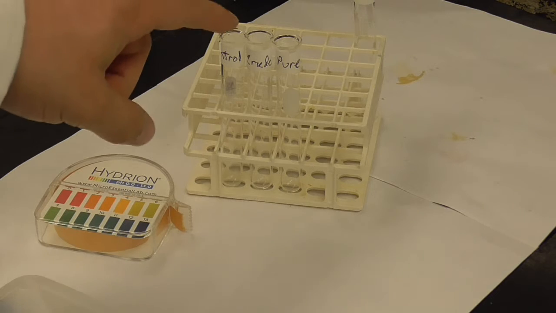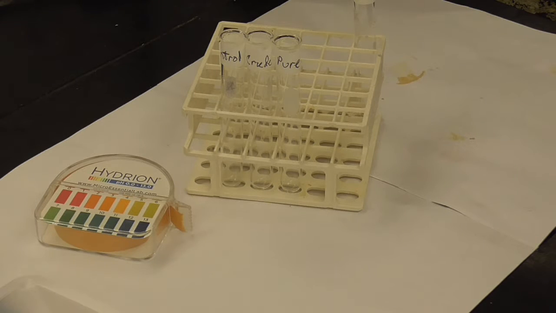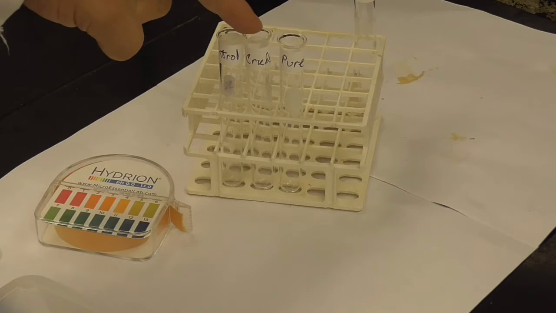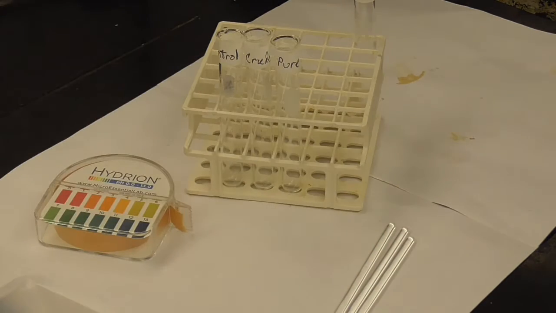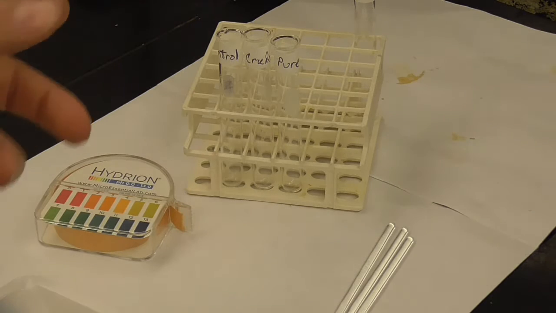So what I need to do is put 1 milliliter of deionized water into each tube, which is 20 drops, roughly. And then we're going to add a small sample of obviously the crude aspirin to the crude and the pure to the other one, and we're going to stir them up with these stir rods that we have, and we're going to see how long it takes for it to dissolve.